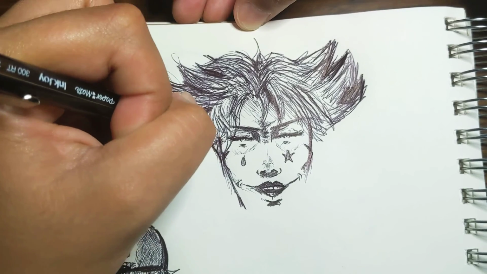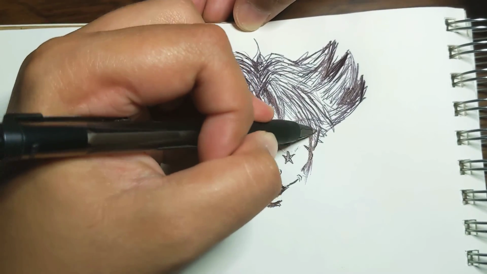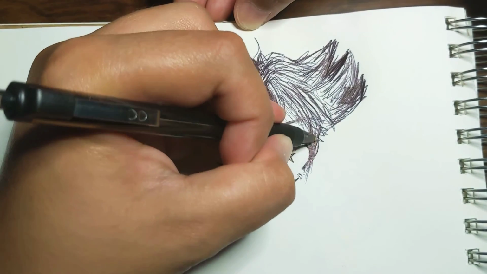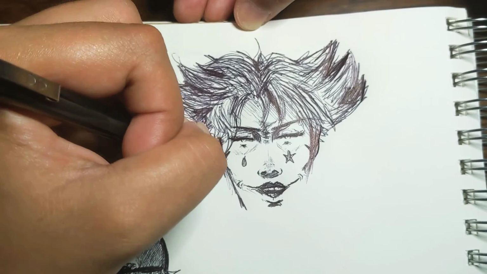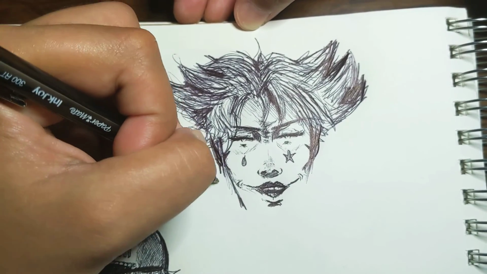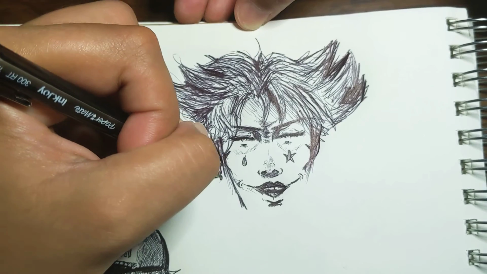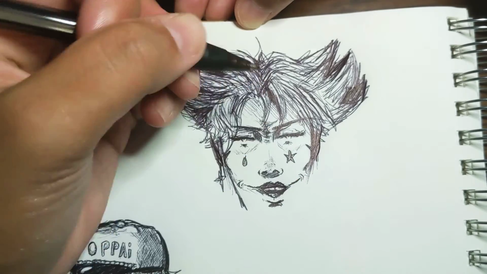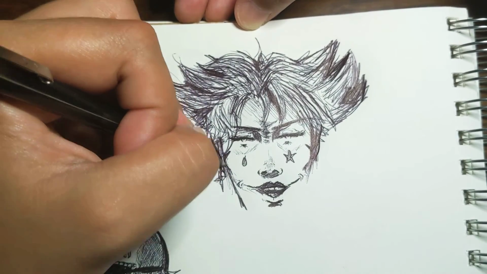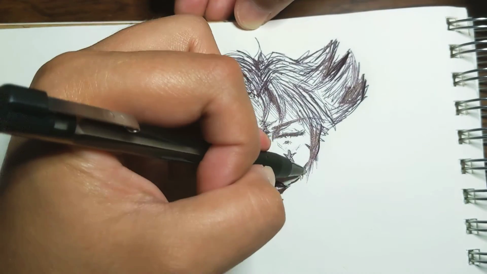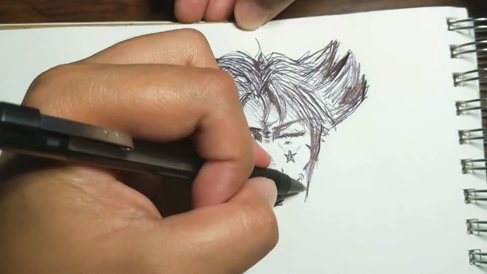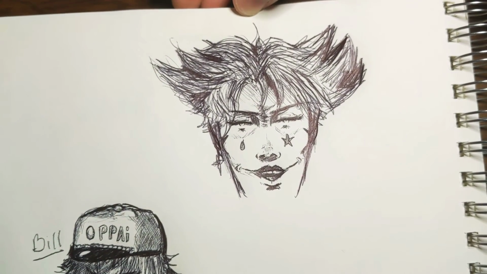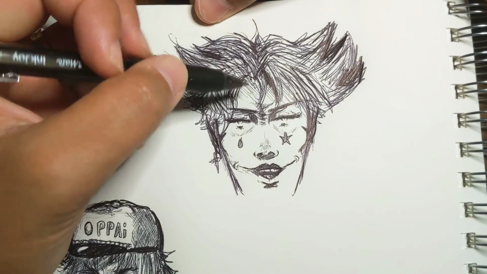And the ears back here. Just a hint of them you see. We'll just kind of shade it in. You know, give it the general outline shape of ears. Maybe some sort of earring. There we go. Yeah, definitely giving me some creepy vibes here. Okay, so here we go.